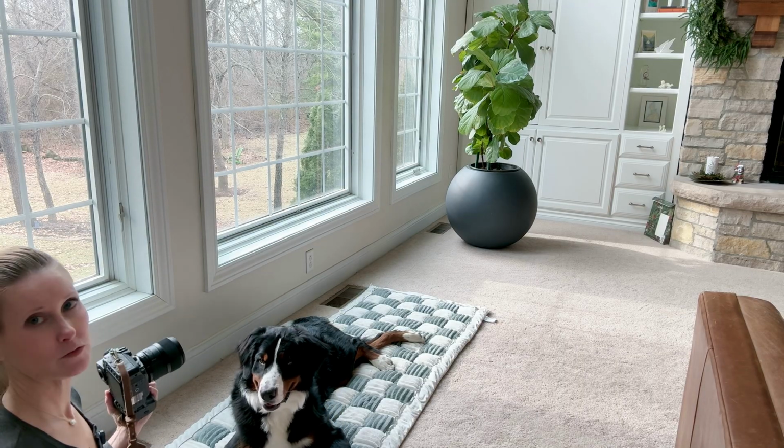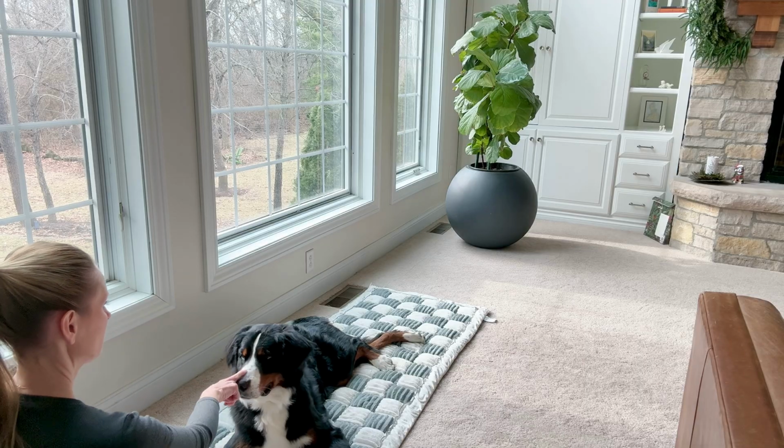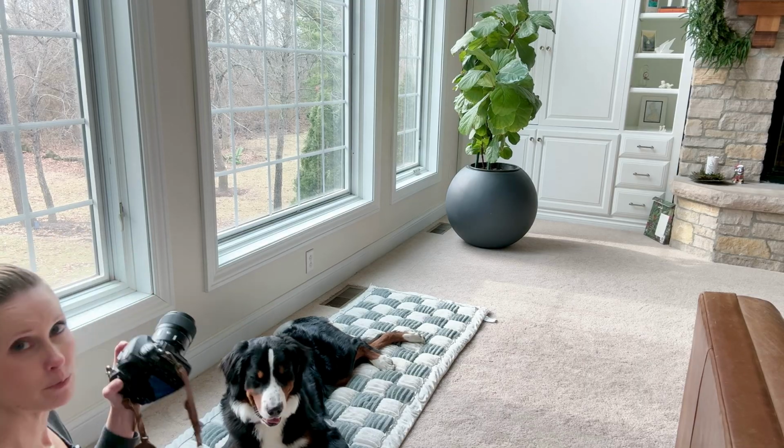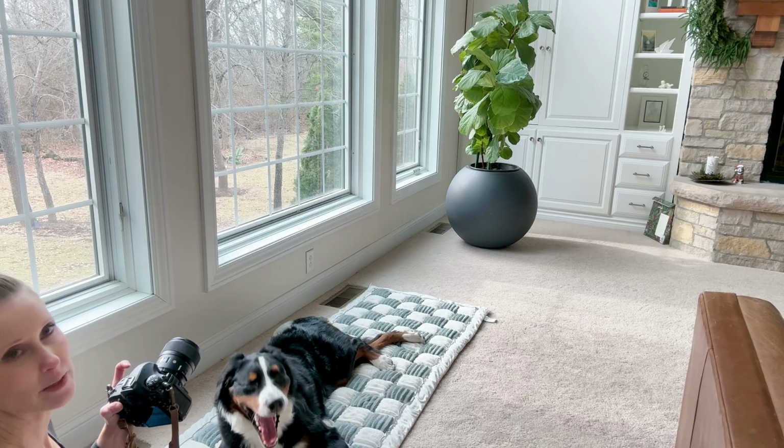And don't be afraid to get really, really close to your subject as well. Focus in on some freckles or some hairs. And if it looks blurry to you through your camera, just back up a little bit.